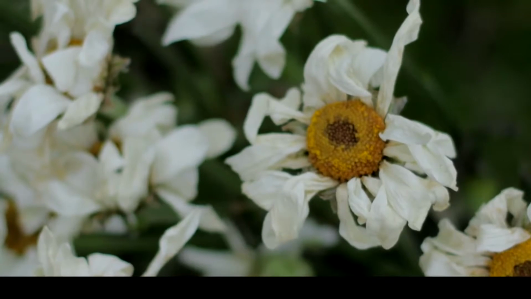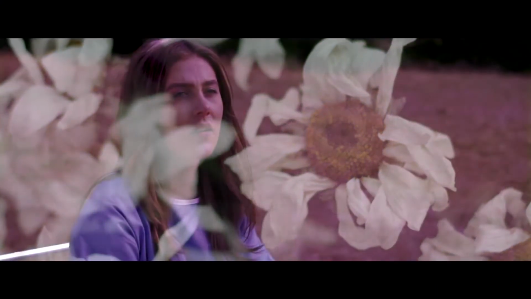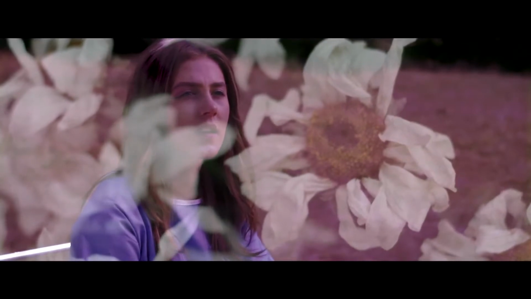So I bought some flowers for the shoot and I let them wilt for a couple of weeks, and then I went out and filmed the overlays. Because I knew that I was going to overlay it, I just had to consider where I was placing the flowers within the frame so they didn't cover up anything important.